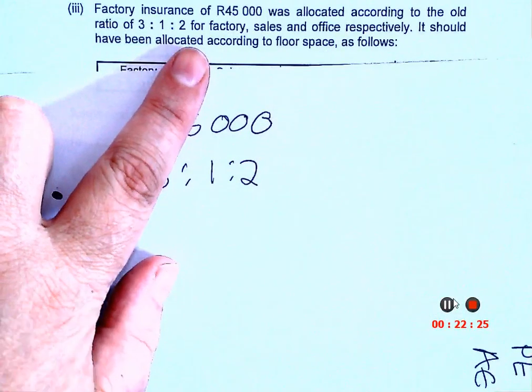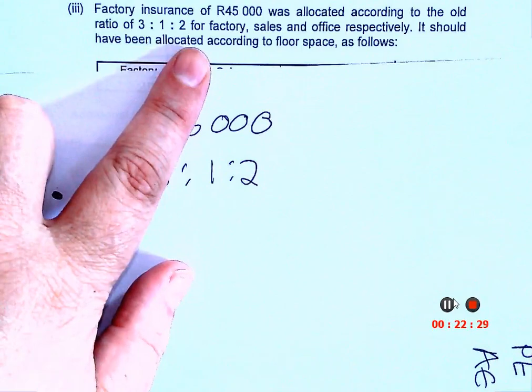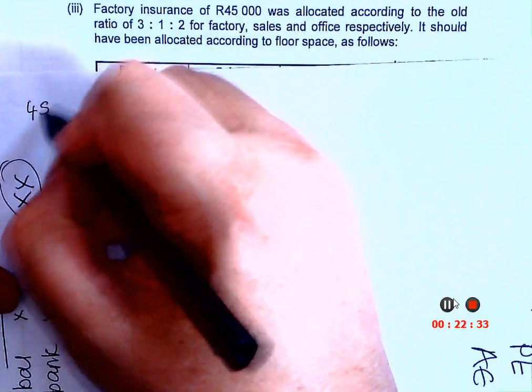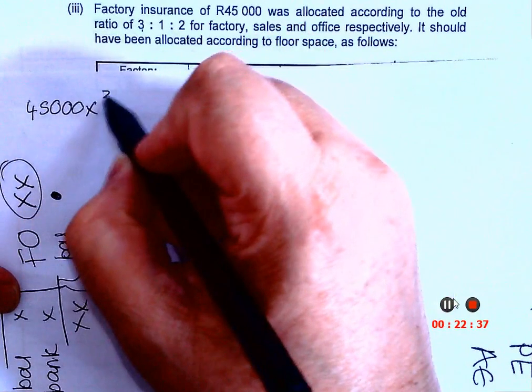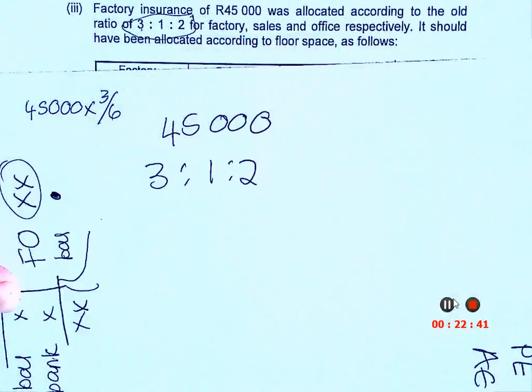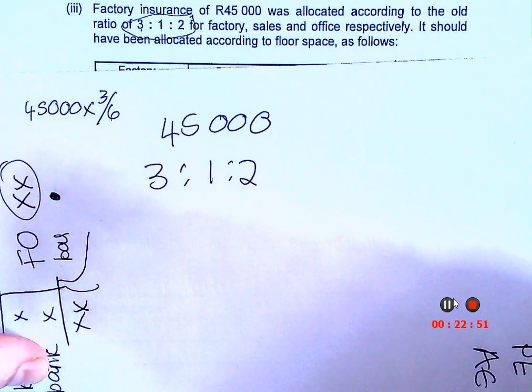Okay. So now my goal is I want to cancel out what I did wrong. So what did I do originally? I said 45 times 3 over, what's the total? 6. But that's now wrong. So I want to take it out. What's wrong?